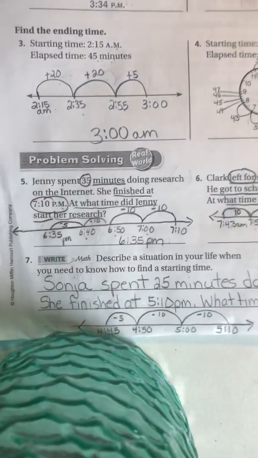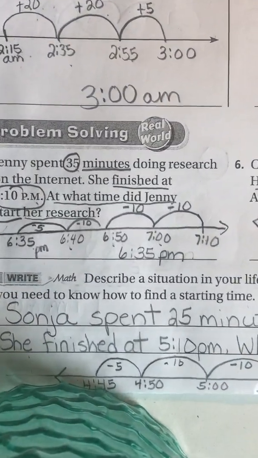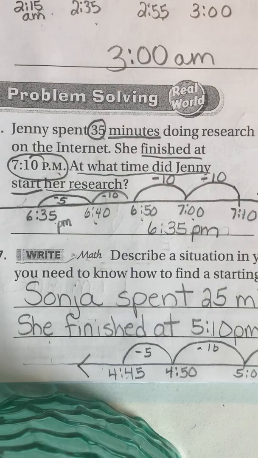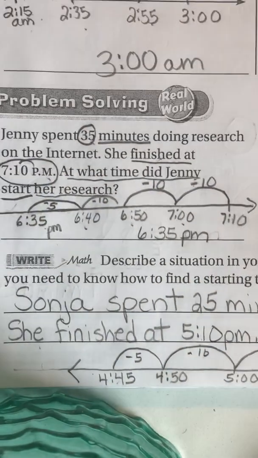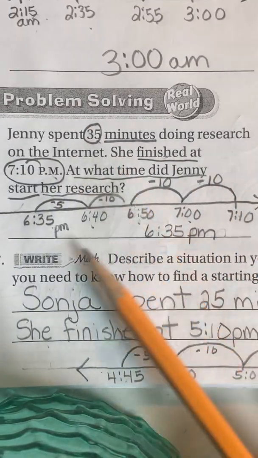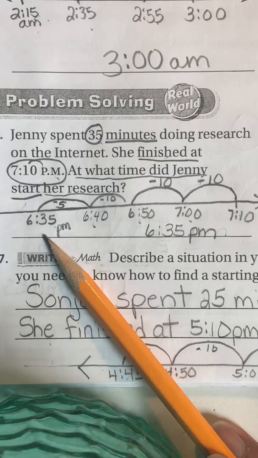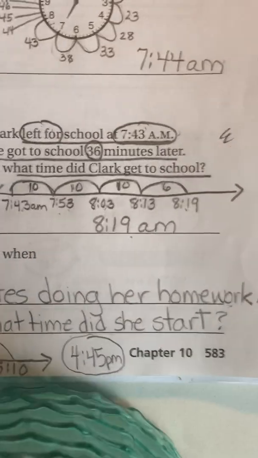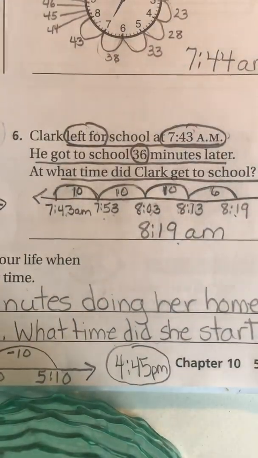Okay, number 5 I did with you also. Quickly, Jenny spent 35 minutes doing research. She finished at 7:10. At what time did Jenny start? Again, we know the ending time. We counted back 35 minutes and we got 6:35 p.m. Number 6 I did with you on Monday, going over it quickly.